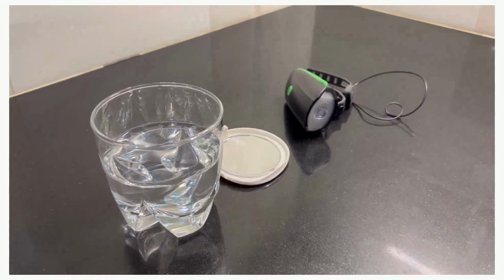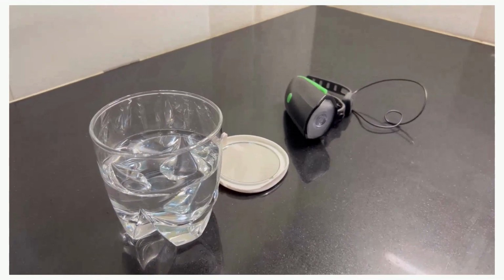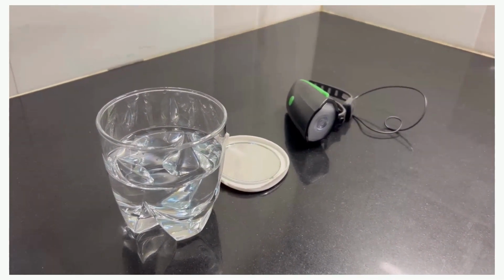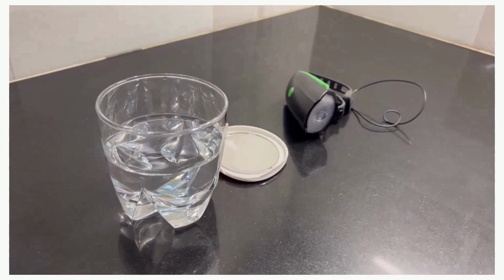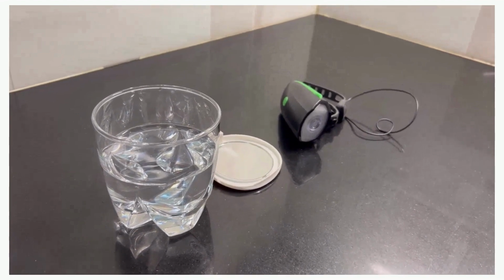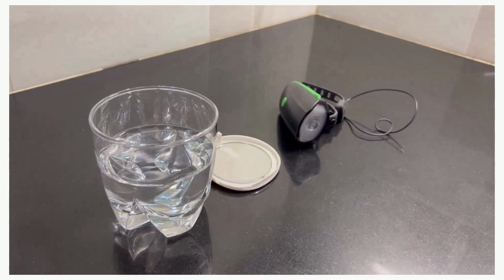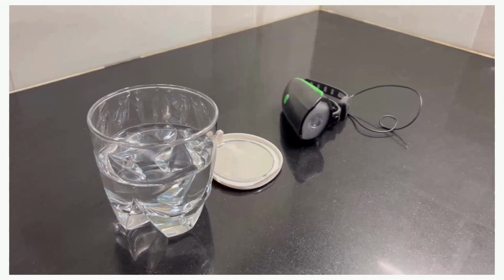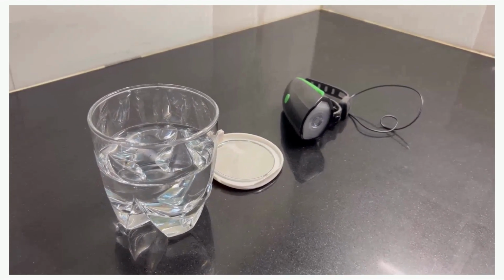The third experiment is rainbow with a mirror. This experiment helps to introduce children to the basics of optics and the physics of light. The result of this experiment is a beautiful display of the colors of the rainbow, which can be used as a tool to teach the students about the nature of light and color.